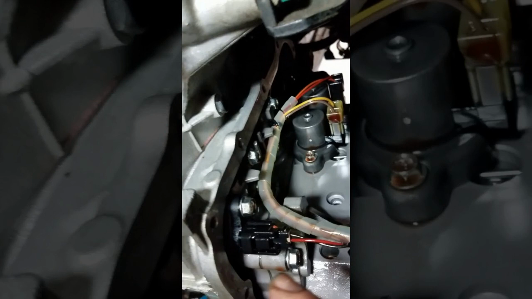4. Replacing the transmission control module, TCM. If the diagnosis reveals a problem with the transmission control module, TCM, consider replacing or repairing it. This procedure may require the intervention of an automotive professional or a qualified technician equipped with the appropriate tools to program and configure the new module.